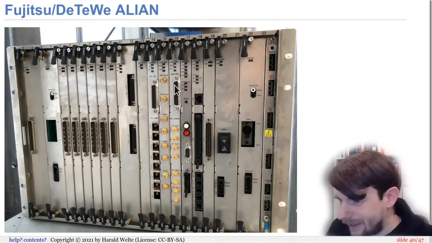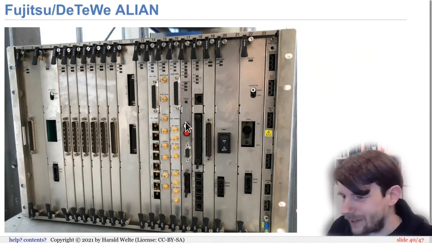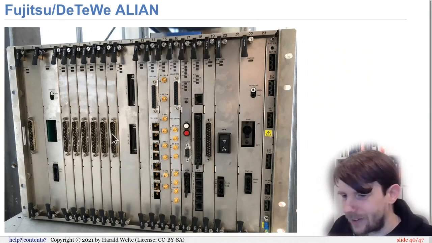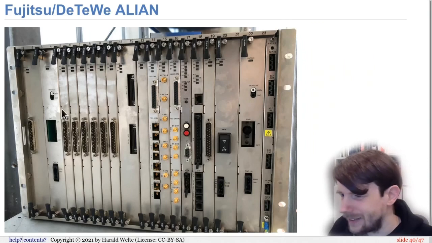We have some, like this module here with the red and white is the central processing or control module. Then we have some E1 modules here, different generations of E1 modules, at least this one and that one. And the subscriber lines then here have these sub-D connectors and power supply modules on this side and on that side in the rack.